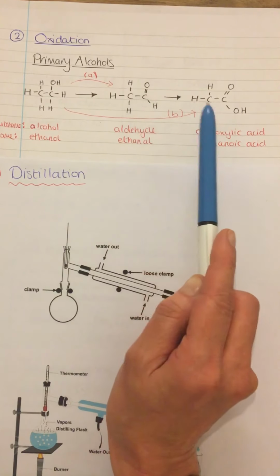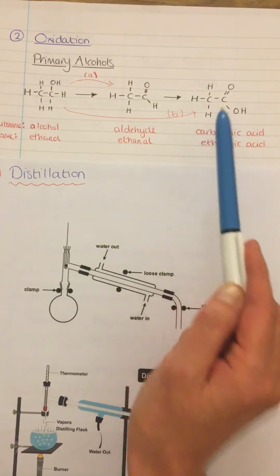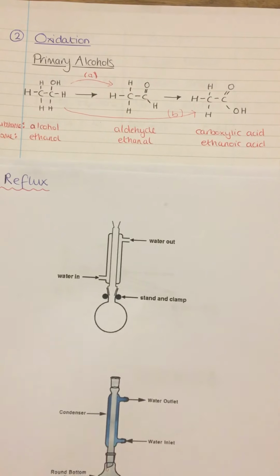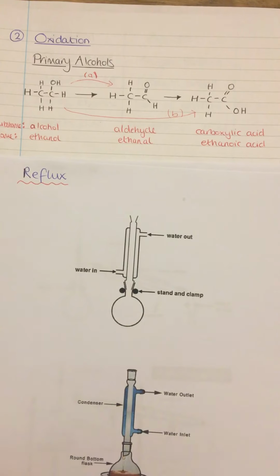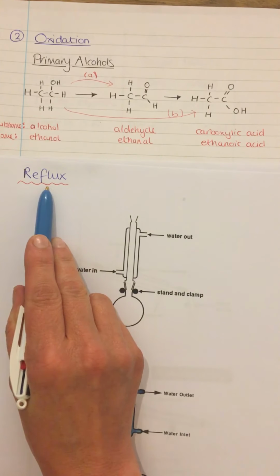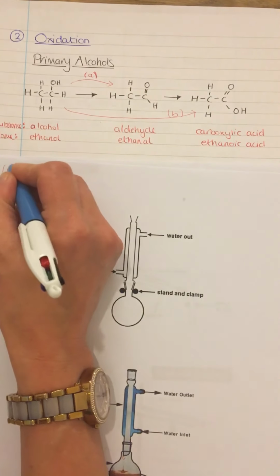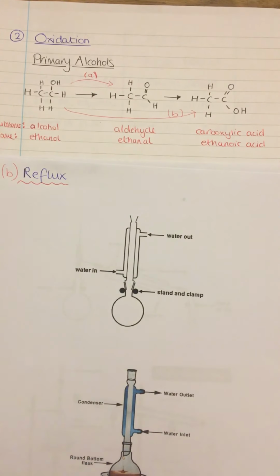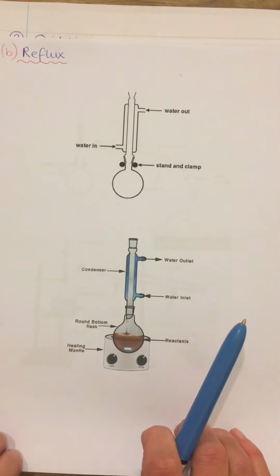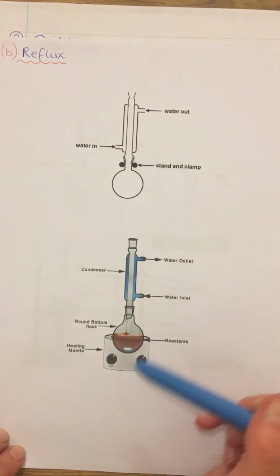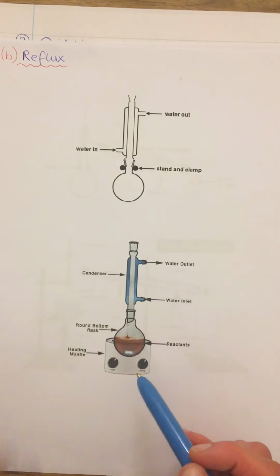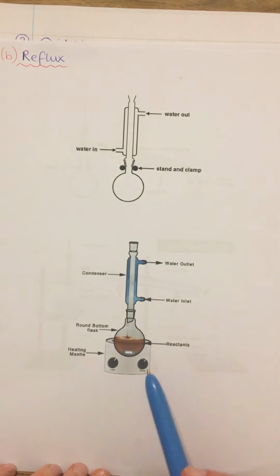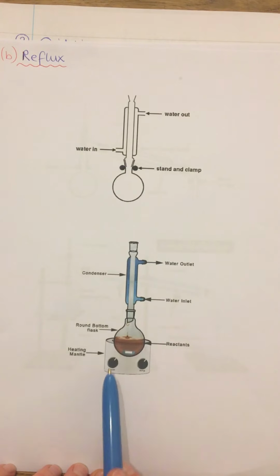However, if the carboxylic acid is your target, if that's what you want to produce, then we do a different experimental setup, and it's a process called reflux, which is probably one that you haven't heard of before. Now with reflux, if I just lift this up, you can see again, I've got the diagram of it and a more pictorial image underneath so that you can visualize it a bit better. In this setup, we've got a way of heating, which could be a Bunsen burner.